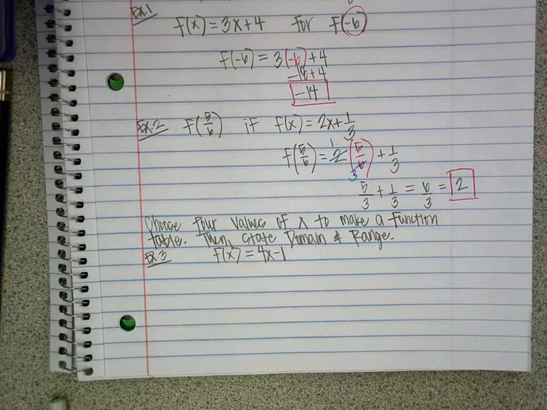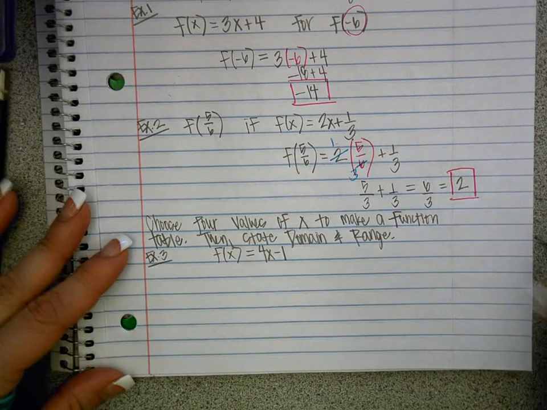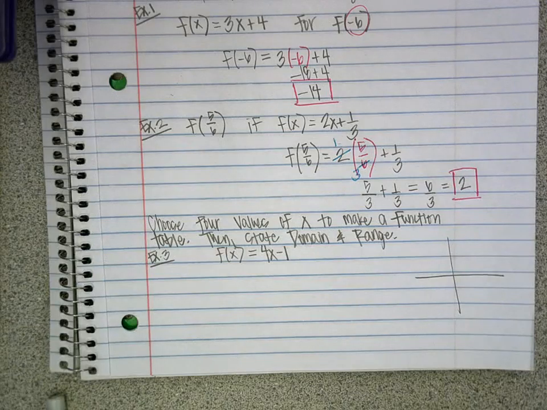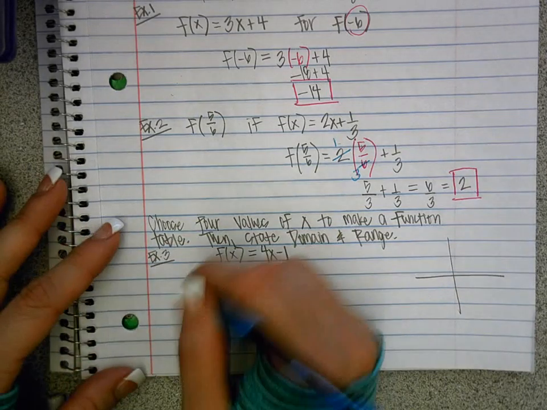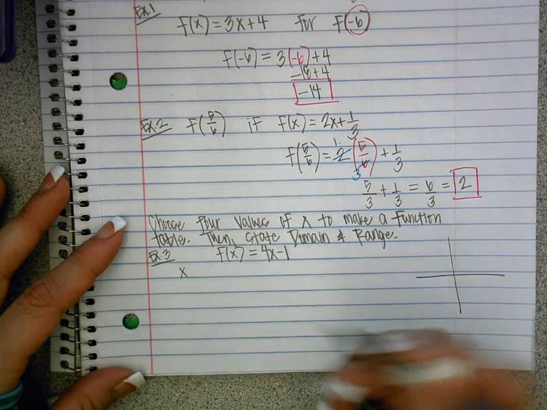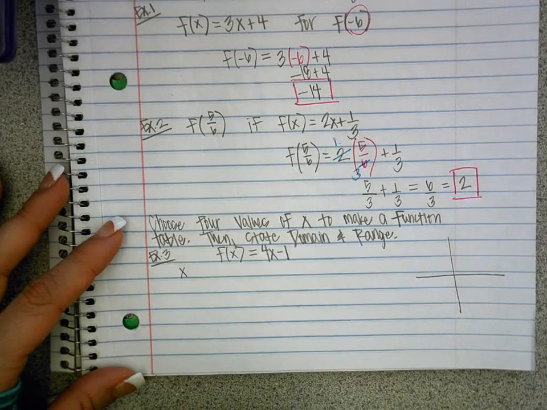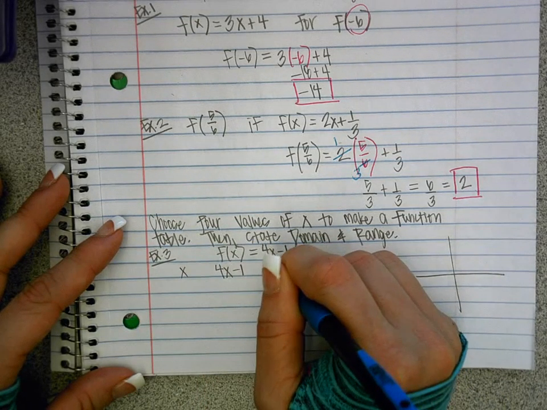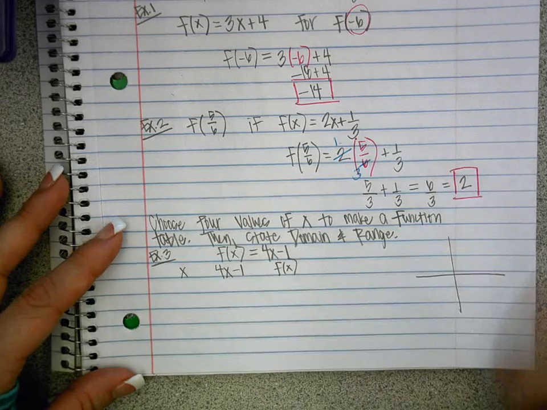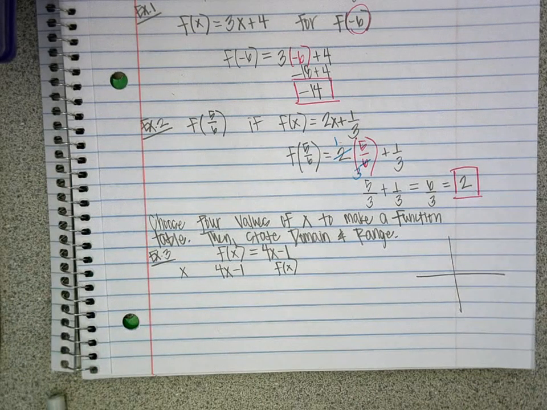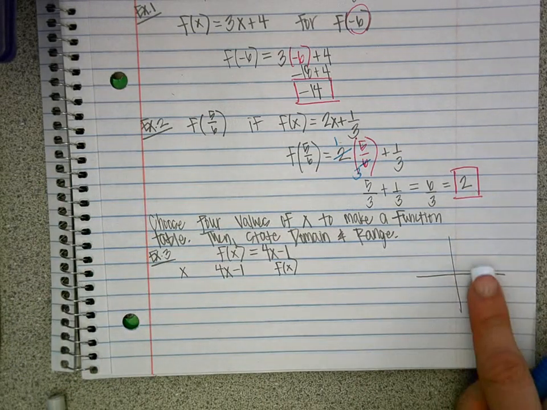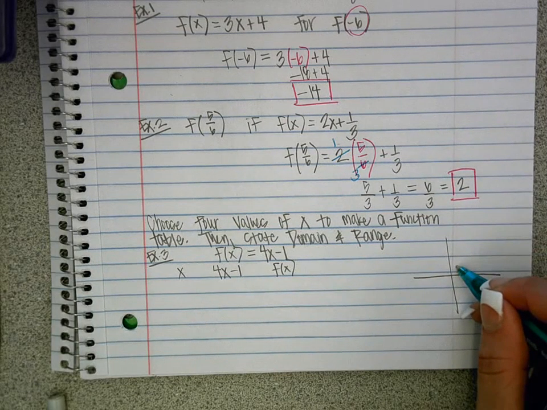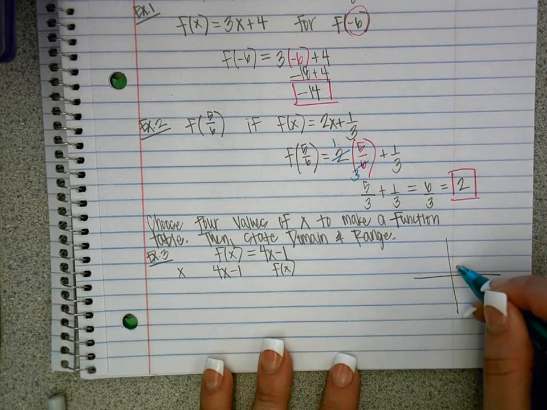If you were making a graph, and we're not doing this right now, what kind of values would you want to plug in? Fractions, decimals, positives, negatives? Positive, and zero. So if you wanted to figure out how much money you're going to make, would you want to start at just the positive numbers? I don't want the money to be negative.